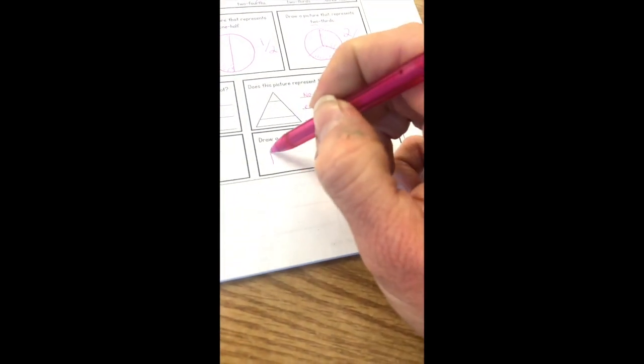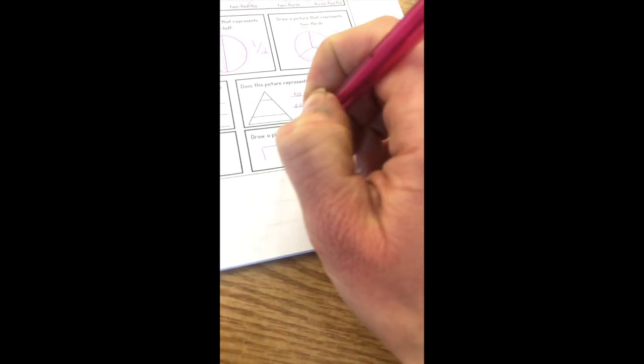Okay, now it's asking you to draw a picture of what eighths might look like. So I'm going to do the same thing. Drawing a chocolate bar because I'm really hungry for chocolate. And again, my chocolate bar is not perfect, but that's okay. If I'm going to make eighths, I need to draw 7 lines.